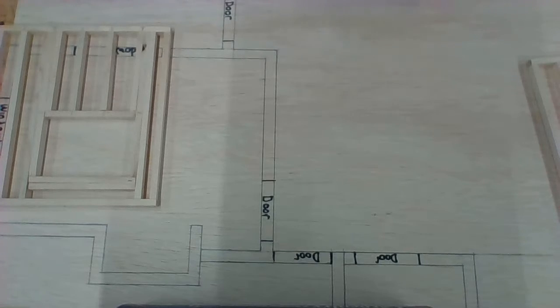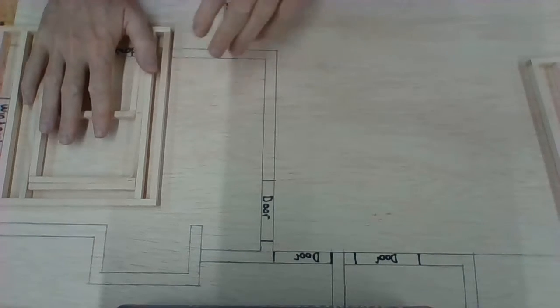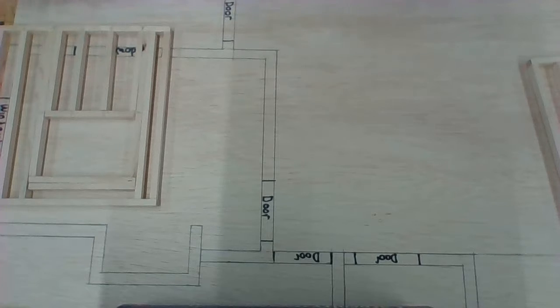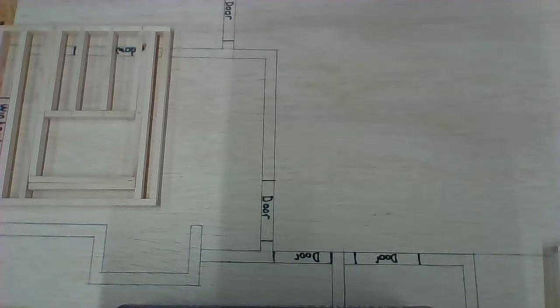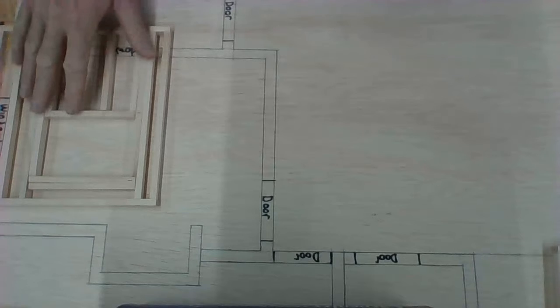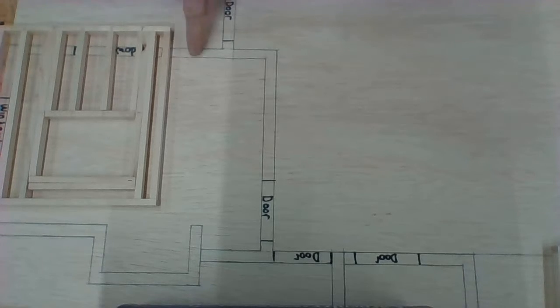There we go. All right, so I have this wall that's going to be going here, and I move this over slightly just so you can see, just to use this as an example. So now I need to put a wall in between here. We already have the wall with the window. We did the wall with the door. Now we need to put a partial wall in here.